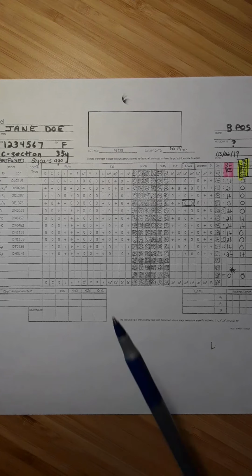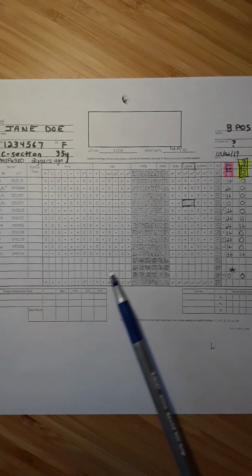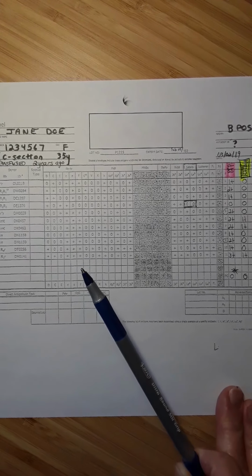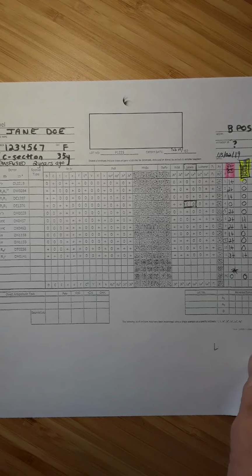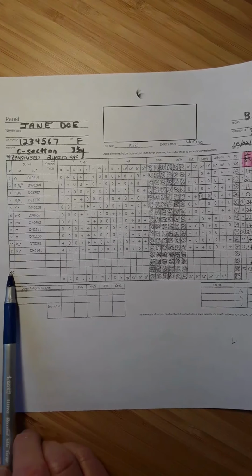So what we're going to think about here is that this patient's plasma came up positive in the antibody screen. So the next step is to do a panel. We've set up a panel. Now this panel has 11 cells. My room is waning here and my light's waning, but anyway. So this is an 11 cell panel.